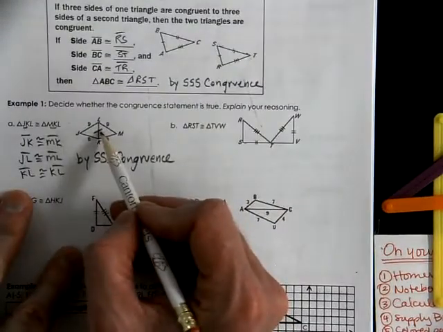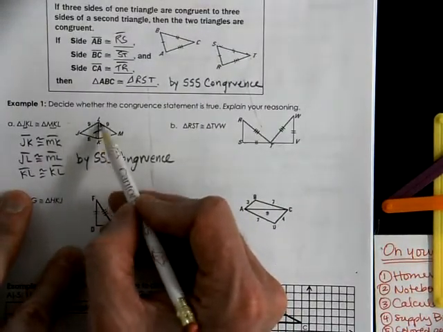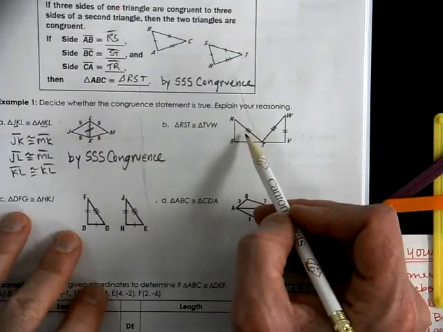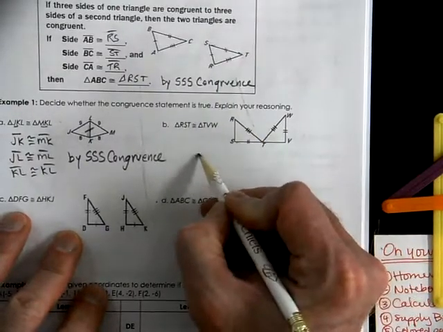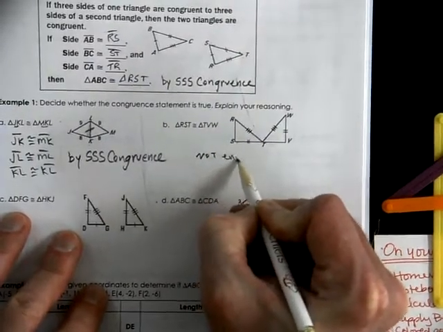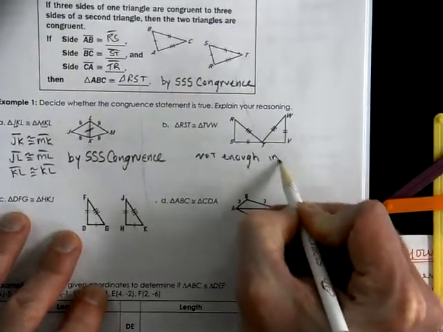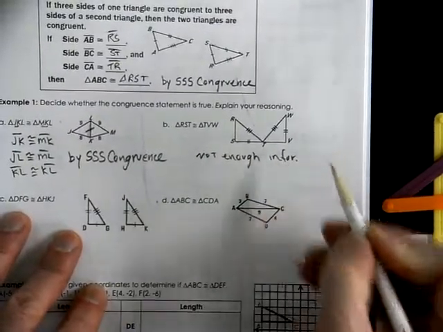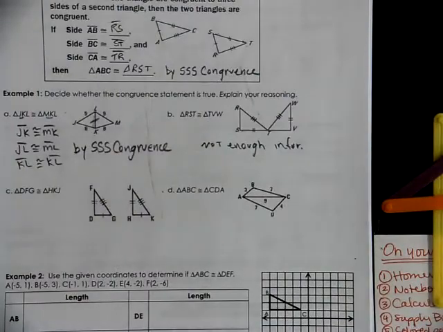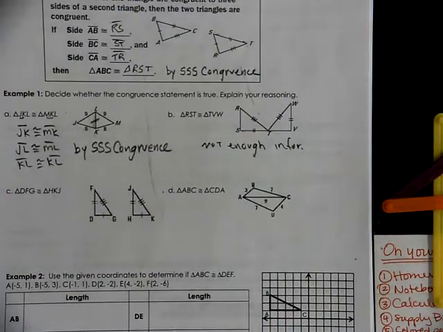Over here it was the reflexive property. It was the same exact segment. Here it is not. So this would be not enough information. It's possible they could be congruent, but there's not enough information to guarantee that it's congruent, to prove it.